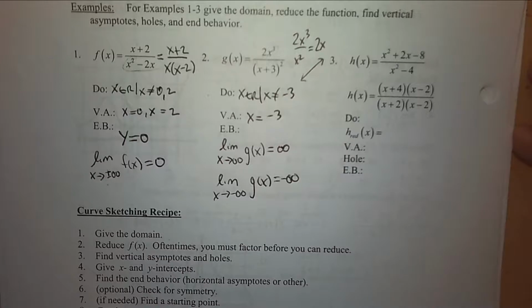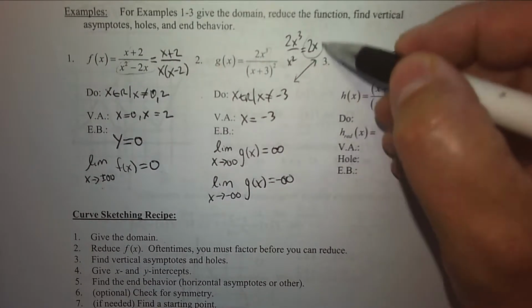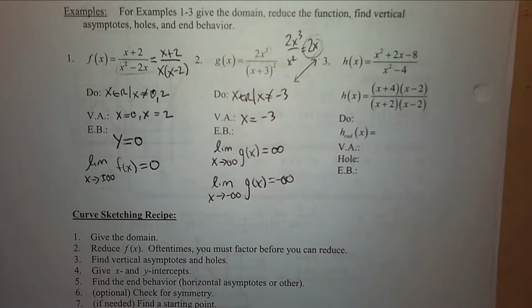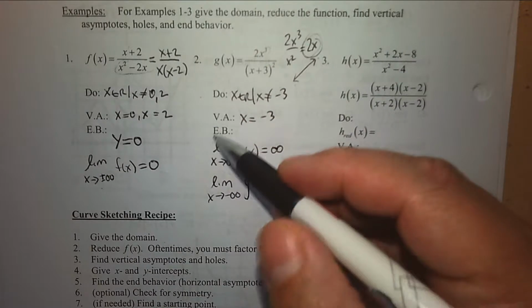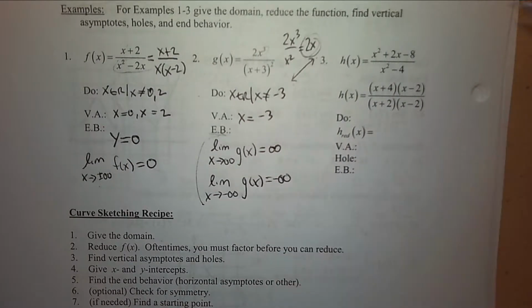Try number 3. So it simplifies so that the end behavior is a line where the right end goes to infinity and the left end goes to negative infinity. And I can write the end behavior as a limit as it approaches infinity or negative infinity. All right, 3.